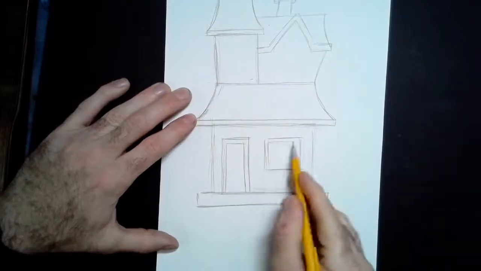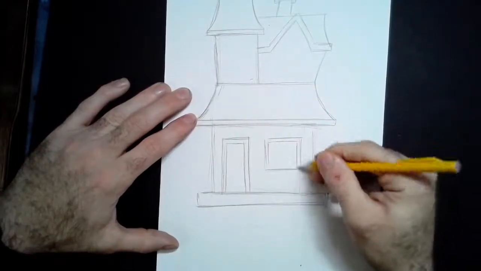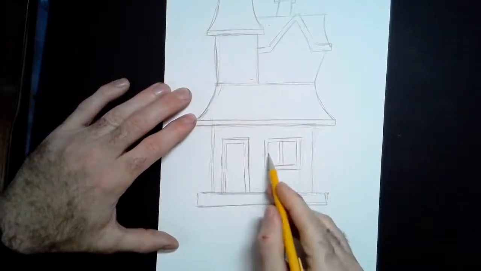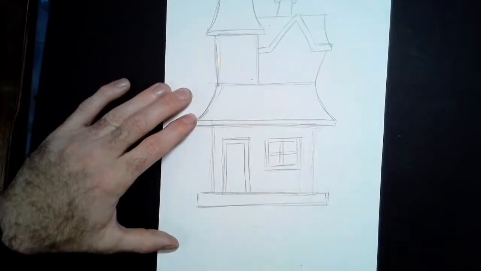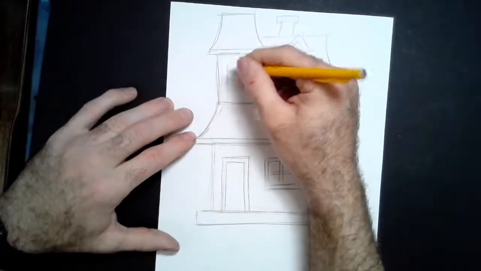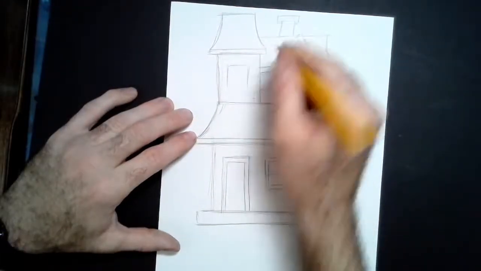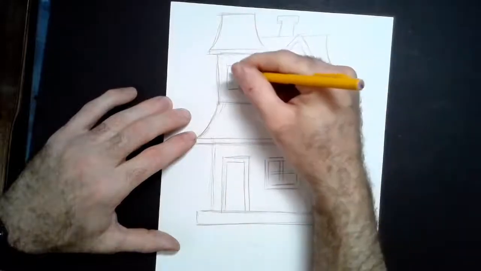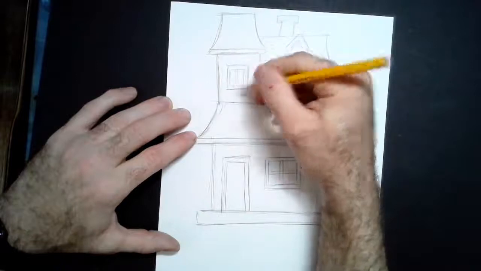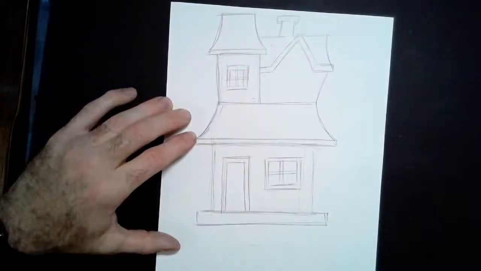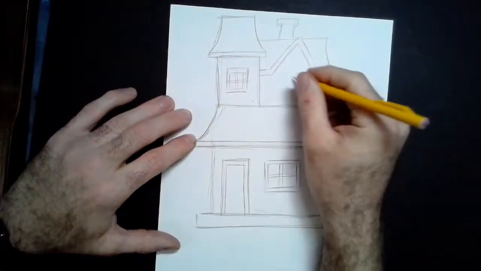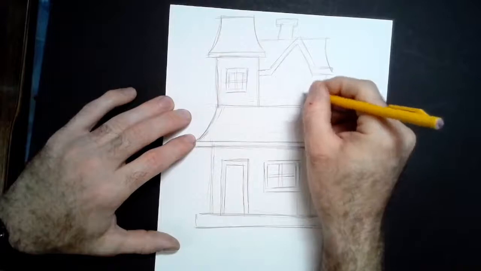I'm going to draw molding on here by drawing a smaller rectangle right inside of that one, and then two sets of parallel lines right in the middle, crossing to make it into a 4-panel window. Similar process in the tower over here. 2 sets of squares with a cross. And then I'm going to mix up the window shape over here by drawing a circle. You can use any shape you like.